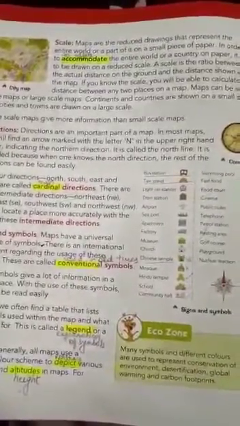Next is components of the maps. All maps have four important components and they are scale, direction, signs and symbols and color. First is scale. What is a scale?